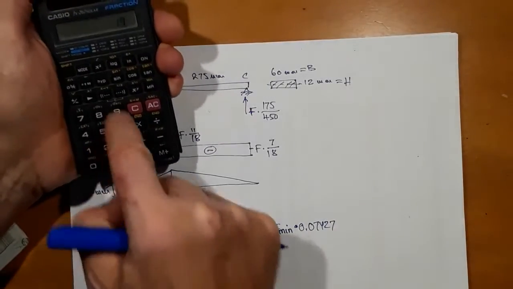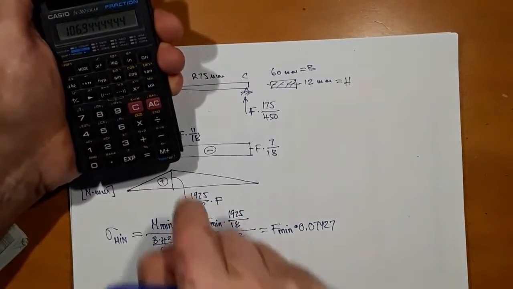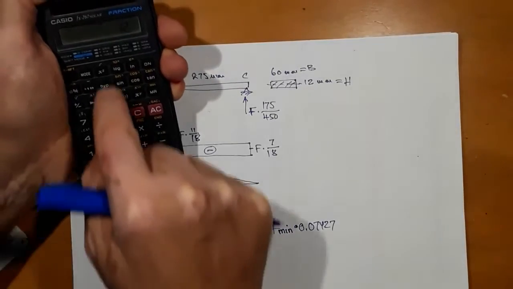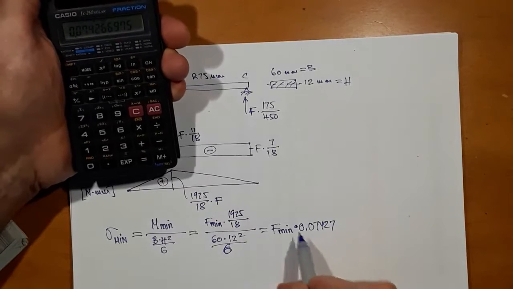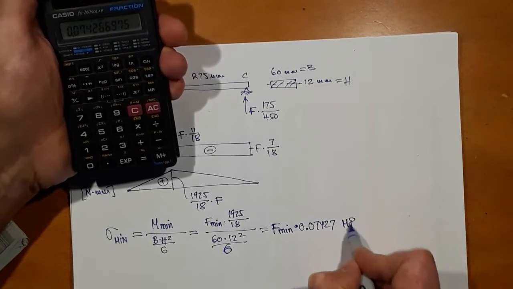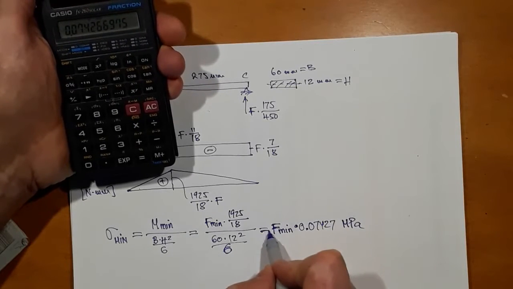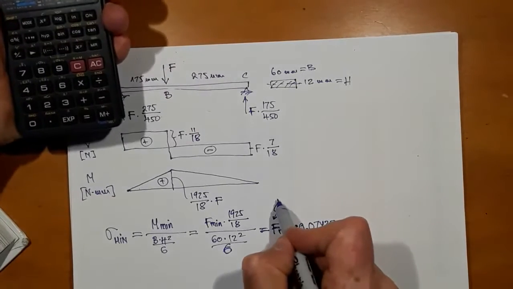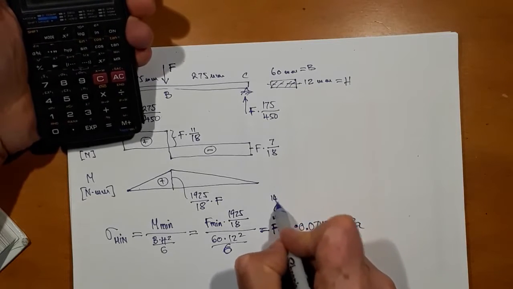Mistake. So 1925 over 18, and then over 60 over 12 squared times 6 equals. So I got the same this time. And these will be megapascals because I worked with newtons, or force in newtons. And again, the minimum value is 140.